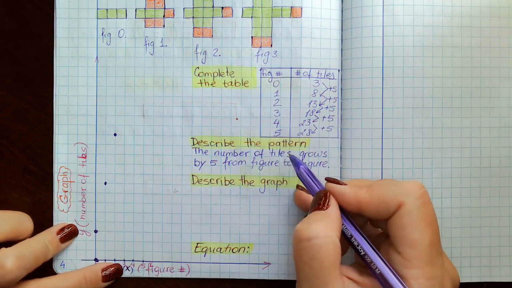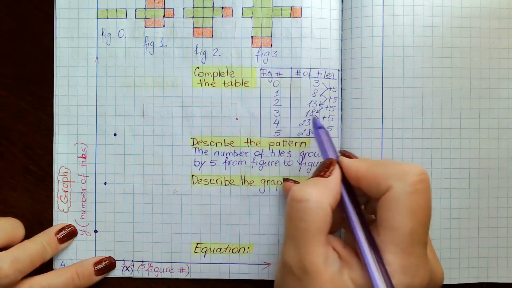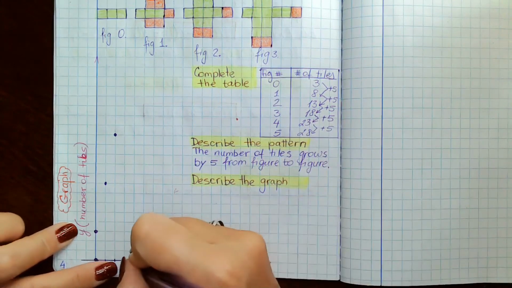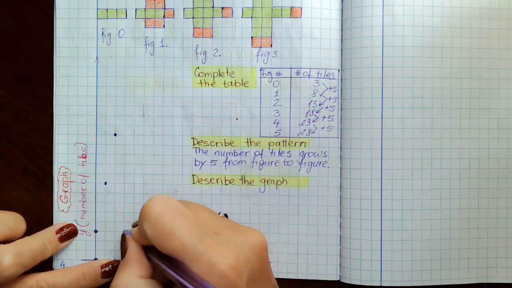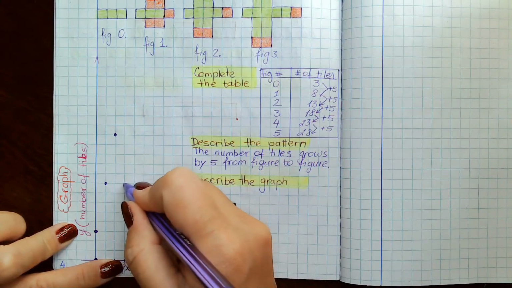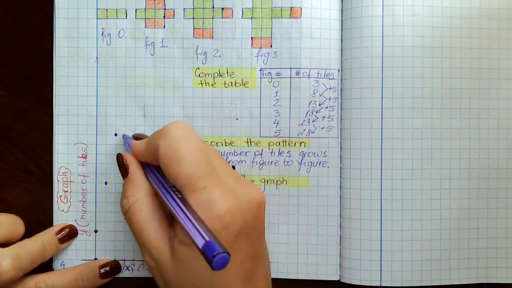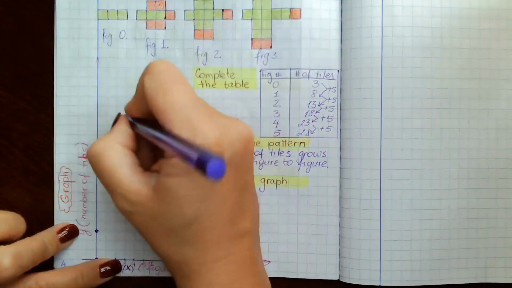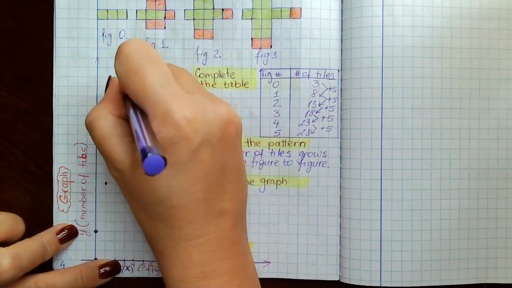Let's see, I can do another one. That would be 3, 18. So for 3, I go up 1, 2, 3, 4, 5, 6, 7, 8, 9, 10, 11, 12, 13, 14, 15, 16, 17, 18.